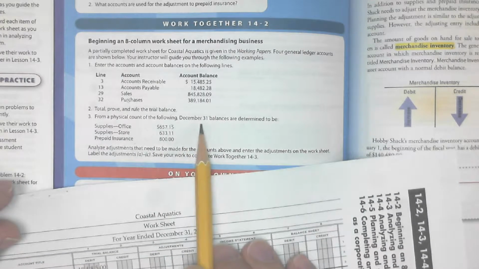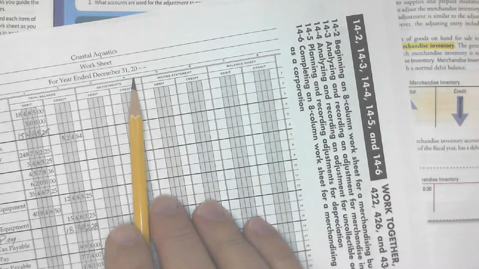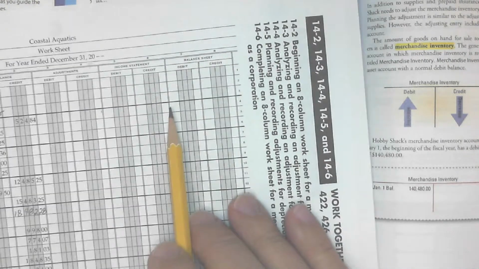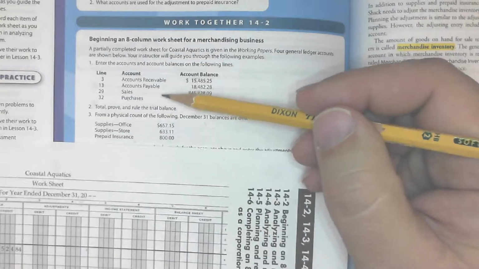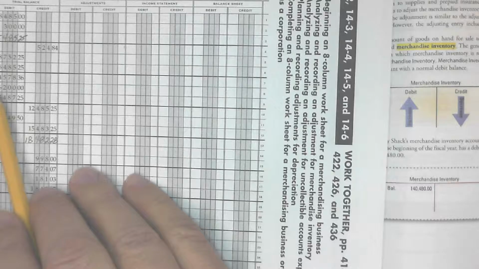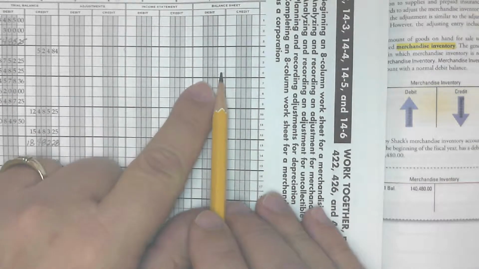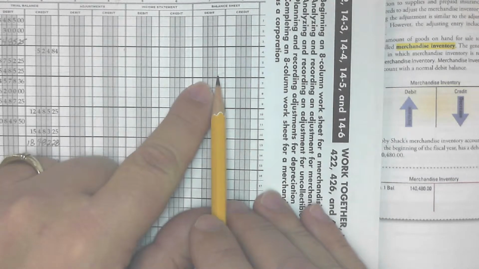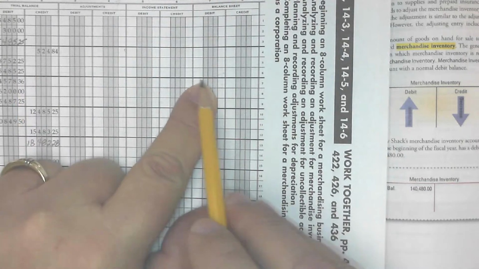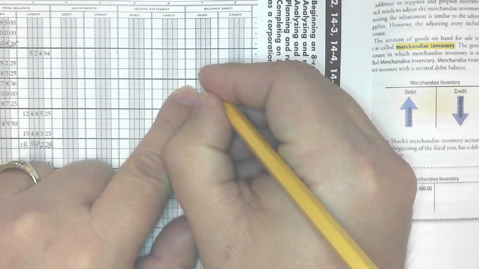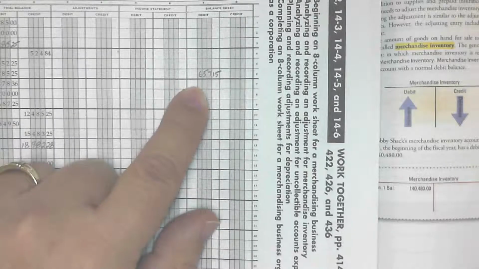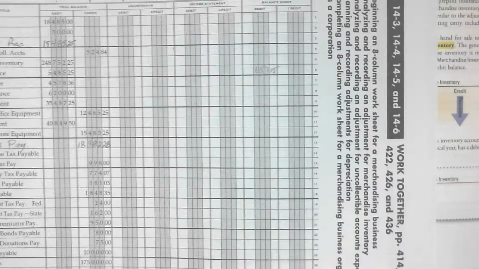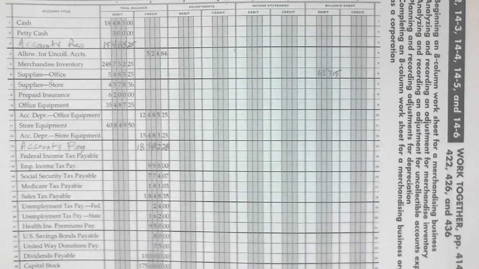Since these amounts are the end of the year, December 31st, and our balance sheet is for December 31st, we're going to write those as our final value for those items. So office, $657.15. So supplies office. Debit, because we start out as a debit, so we're still at a debit. $657.15. Move that over.